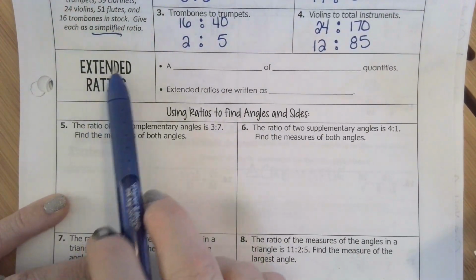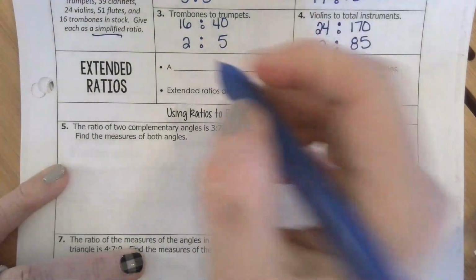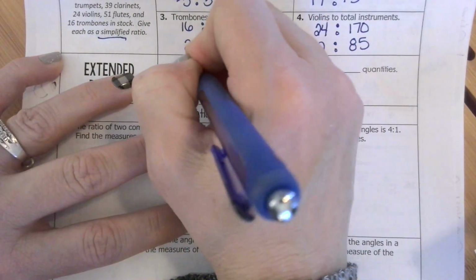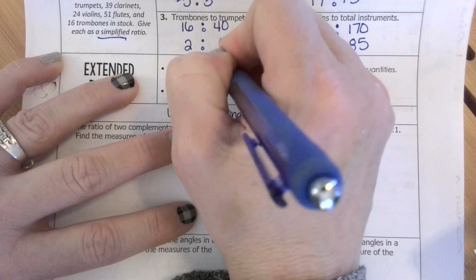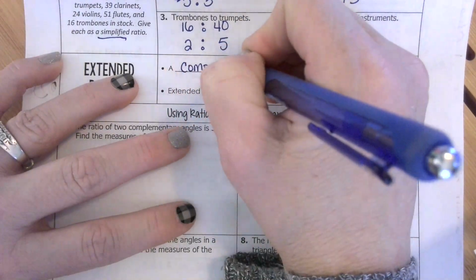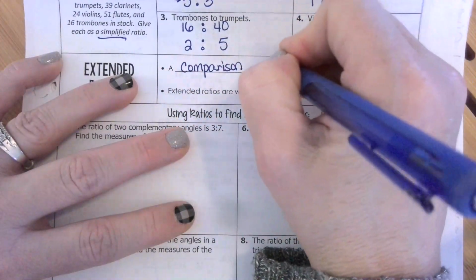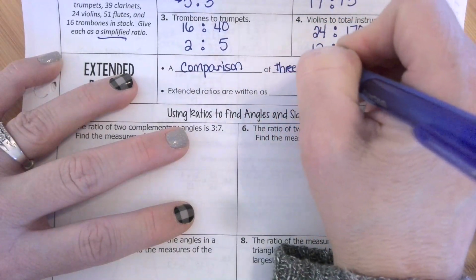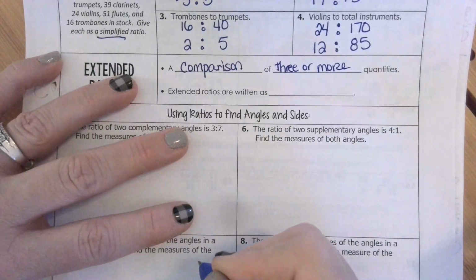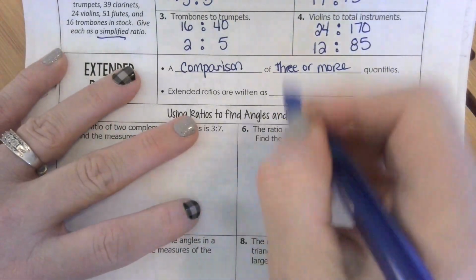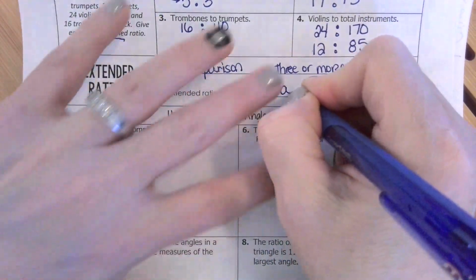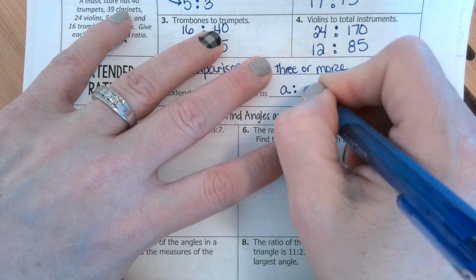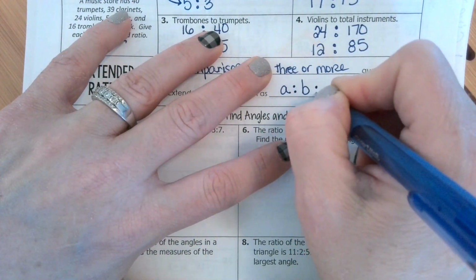So then an extended ratio. An extended ratio is a comparison of 3 or more quantities. And extended ratios have to be written either with the word to or with this notation.